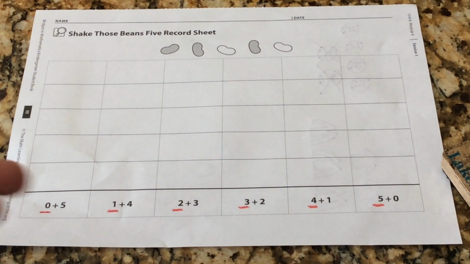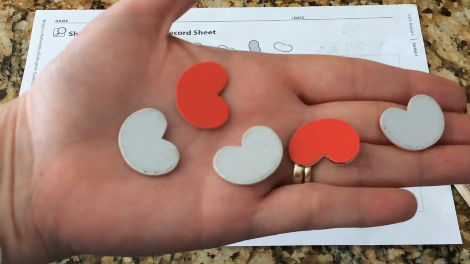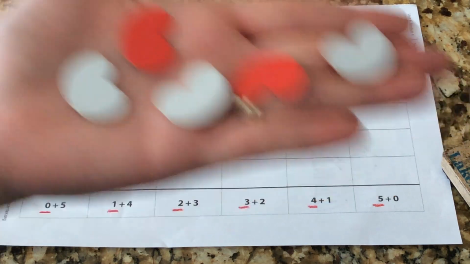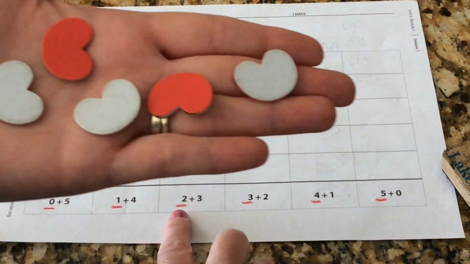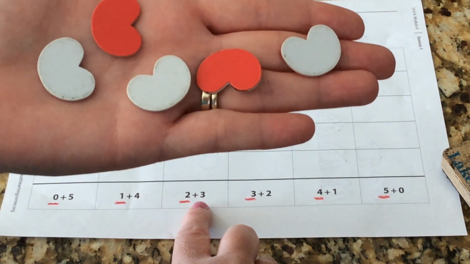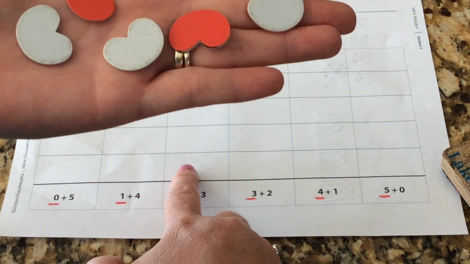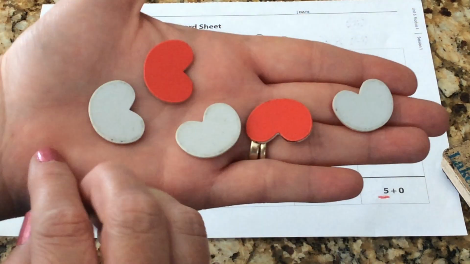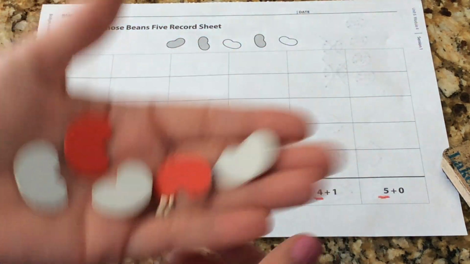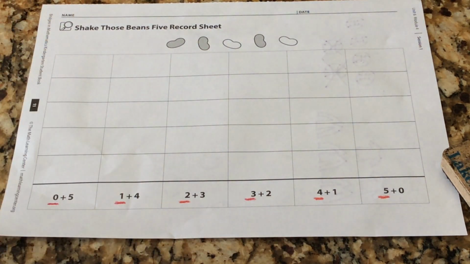So as an example, if I were to drop this, our front 2 beans would be the red ones, which would be what number? 2. And our back 2 beans would be the white, which would be 3. So I would write 2 plus 3 equals how many beans in all? 1, 2, 3, 4, 5. So that was an example before I get going.